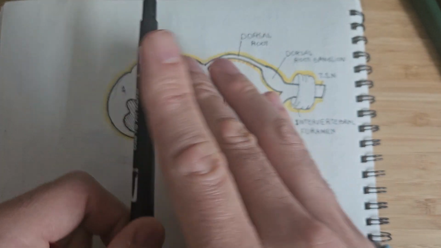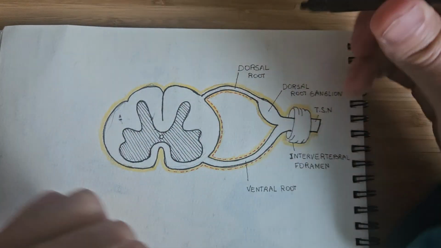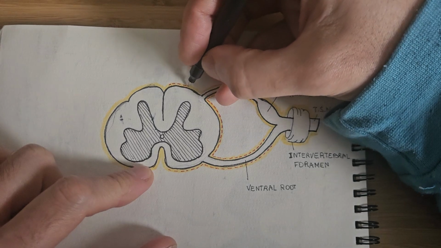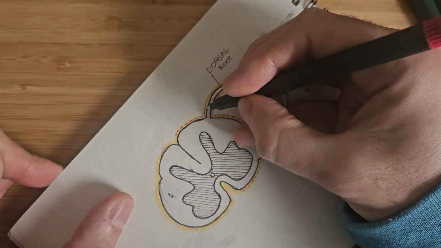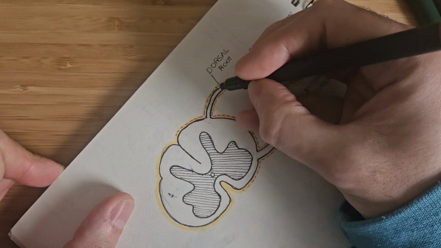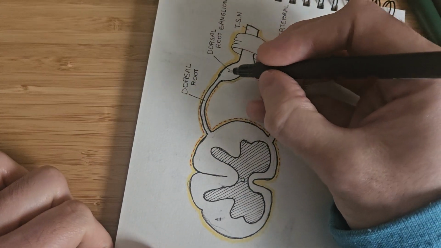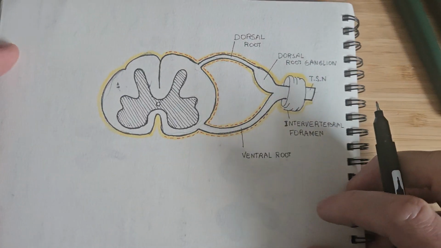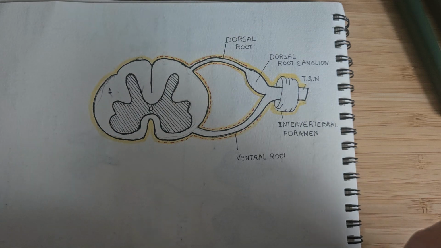We are going to consider for this video just this part of the spinal cord, but yeah, so let me just continue here. Okay, so here we have the pia mater in red.